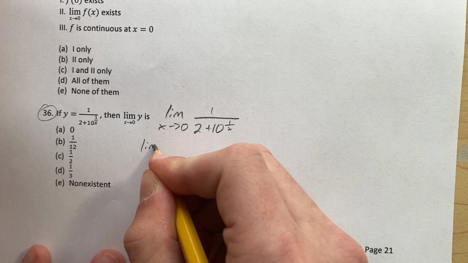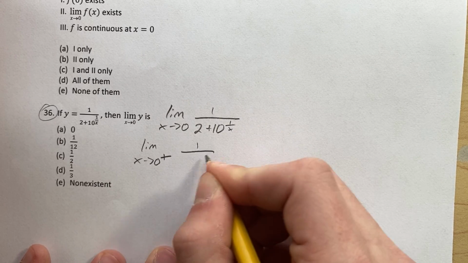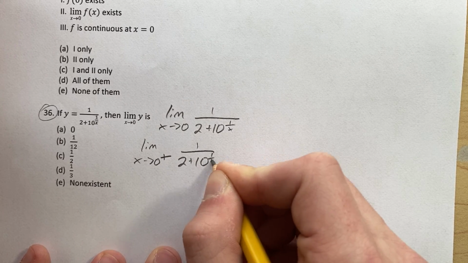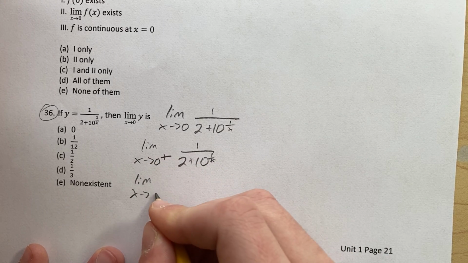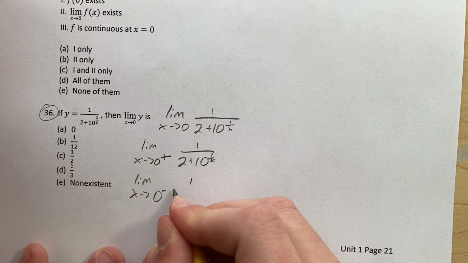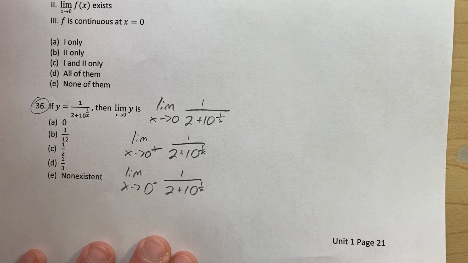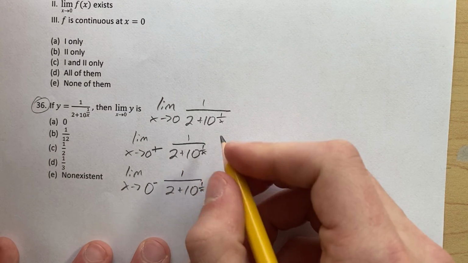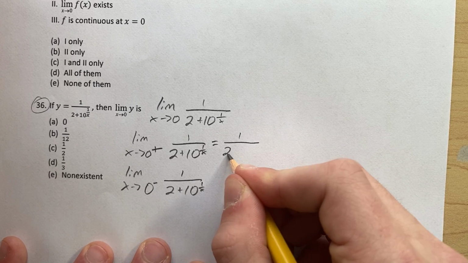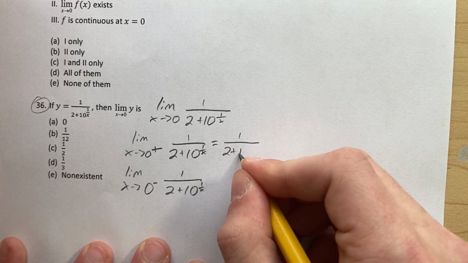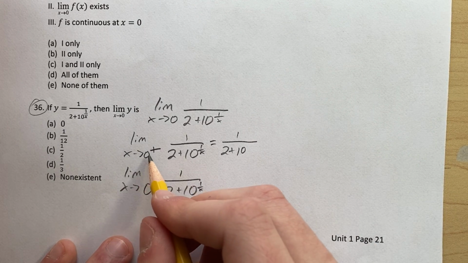So we'll split it up to limit as x approaches 0 from the right of 1 over 2 plus 10 to the 1 over x, and limit as x approaches 0 from the left of 1 over 2 plus 10 to the 1 over x. We'll figure out this first one. 1 over 2 plus 10, and the power, it'll be 0.